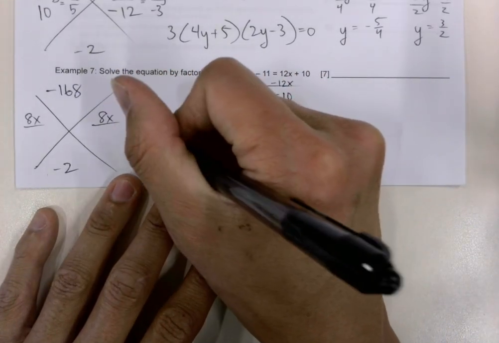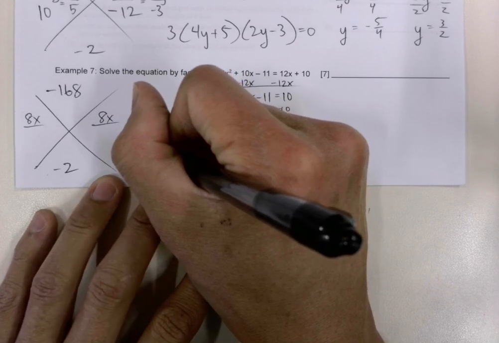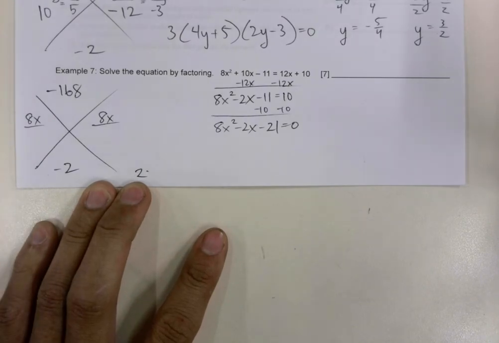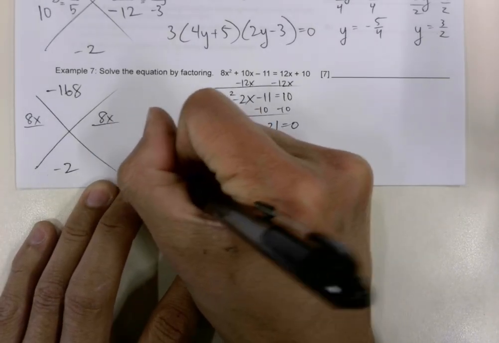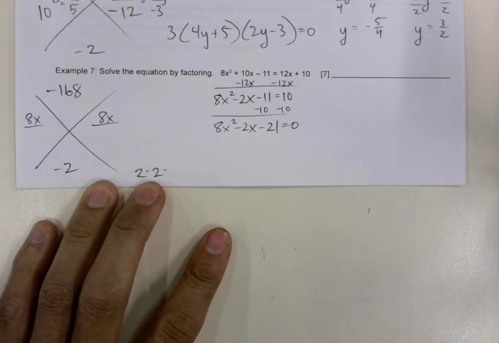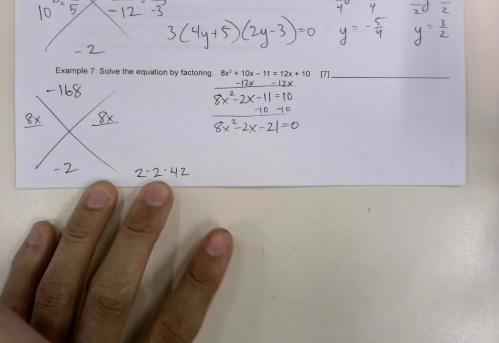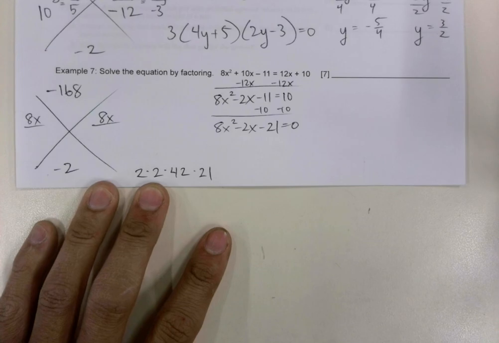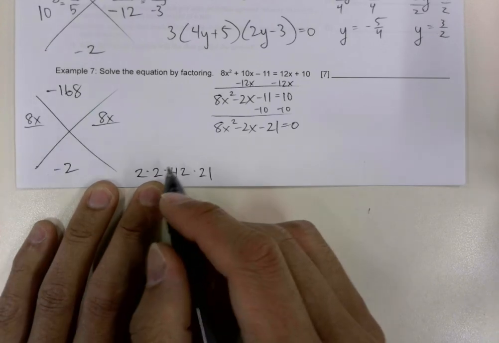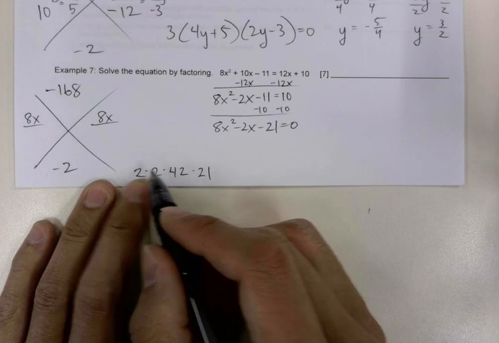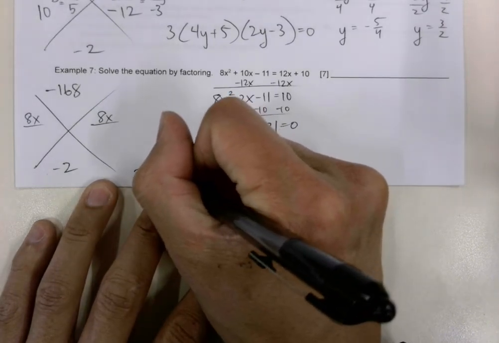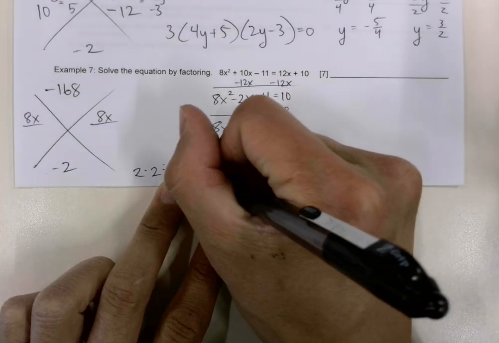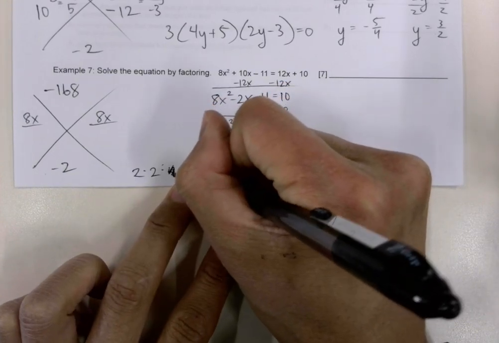So we have 168 divided by 2, which is 84. 84 divided by 2 is going to be 42. And then 42 divided by 2 is equal to 21. And then 21's factors are going to be 3 times 7.